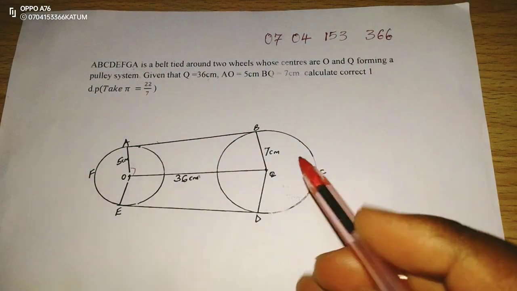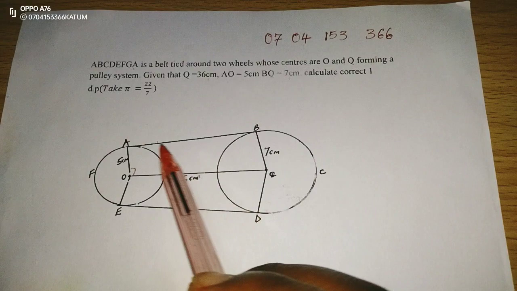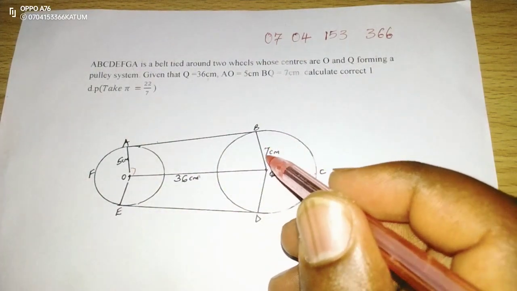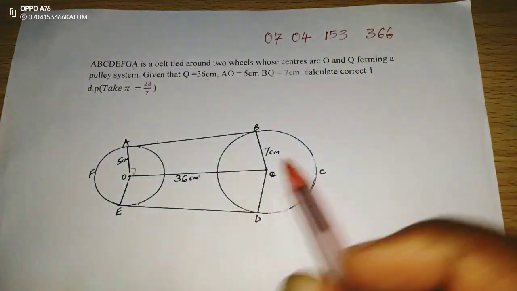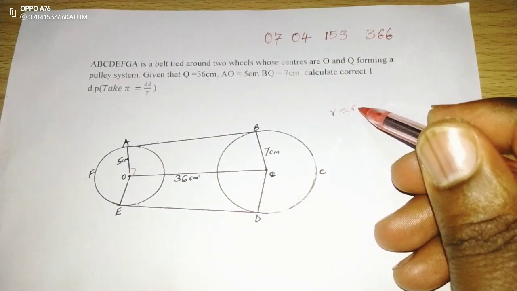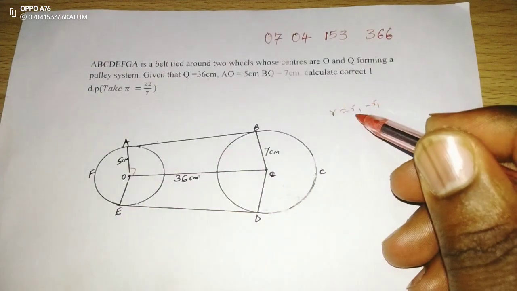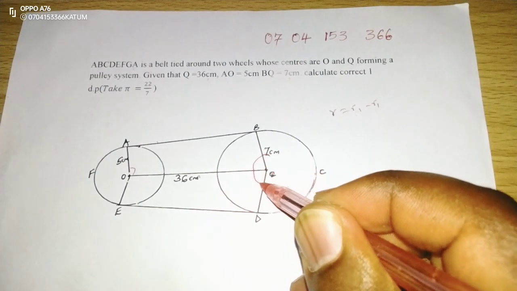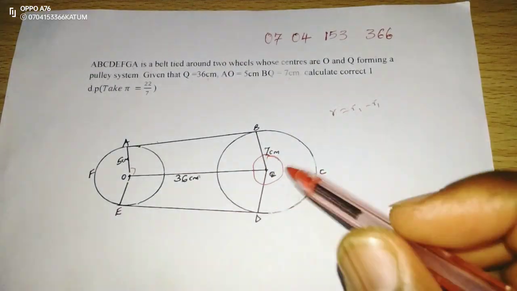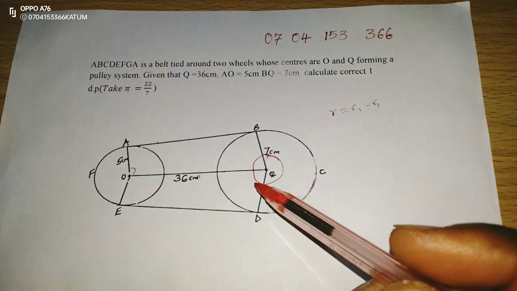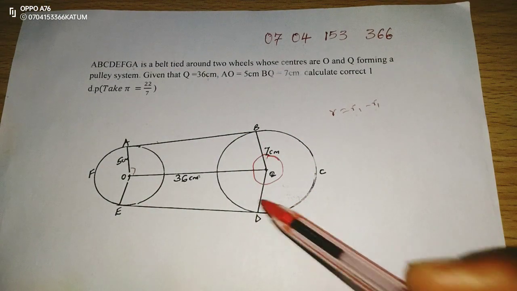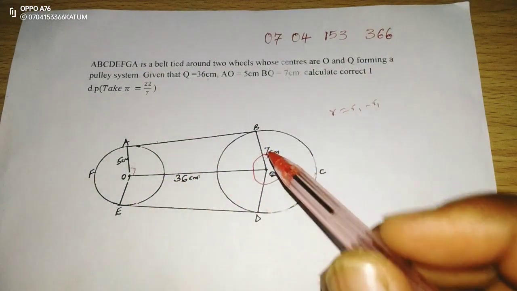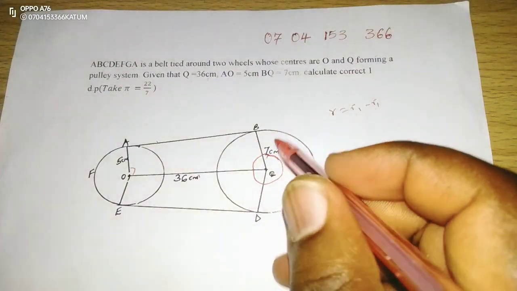In the construction of the tangent, there is a circle constructed inside the bigger circle such that its radius is R1 minus R2, the bigger radius minus the smaller radius. Here the difference between 7 and 5 gives a radius of 2.